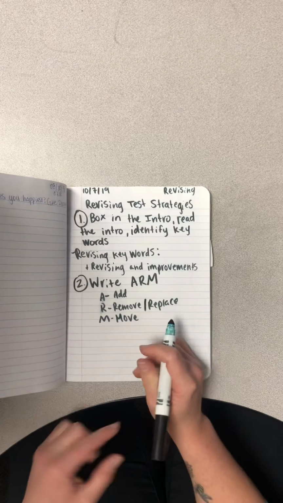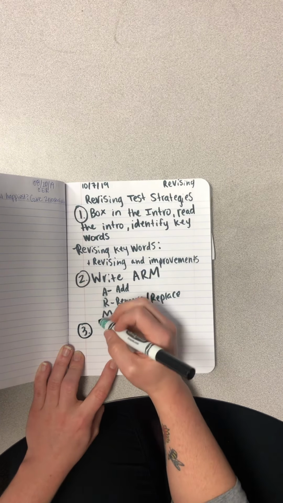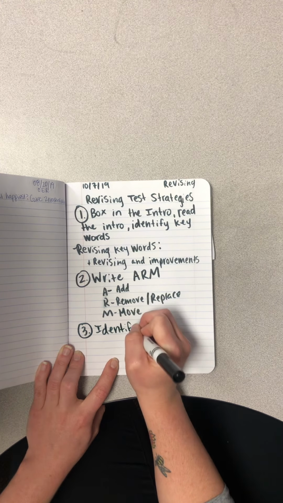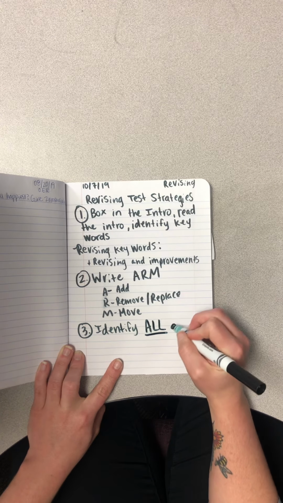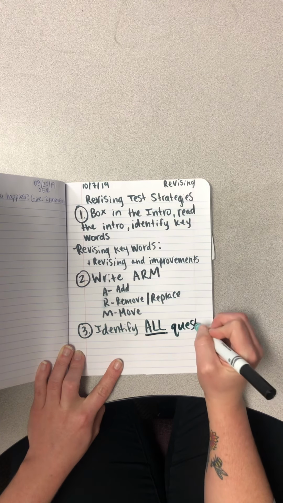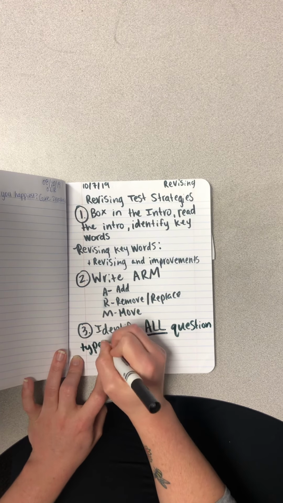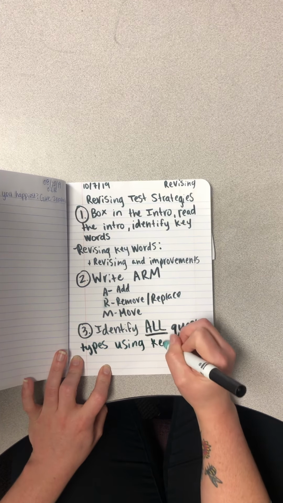That's a big no-no. What we are going to do next is you are going to identify all, yes, you have to put that in capitals, questions types using key words.